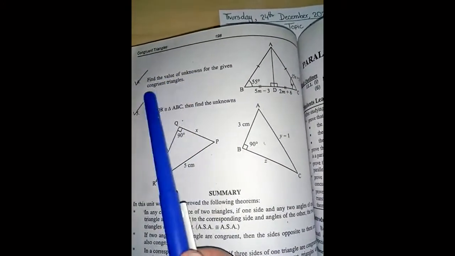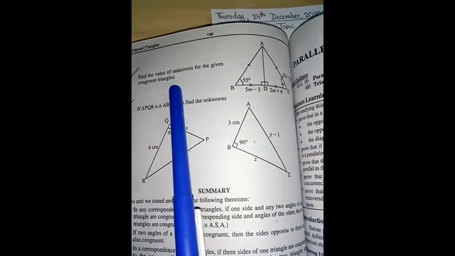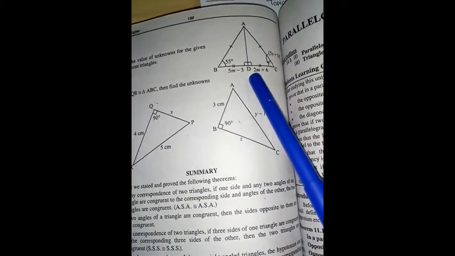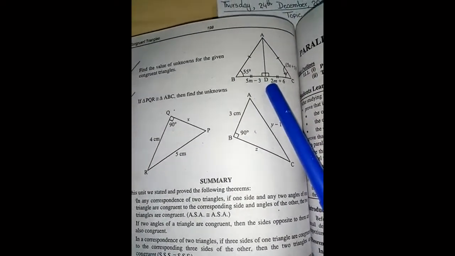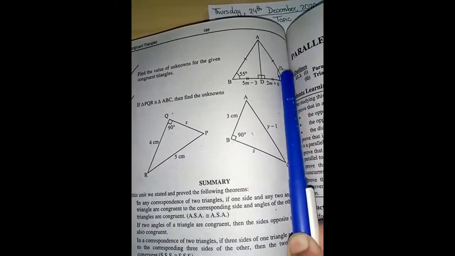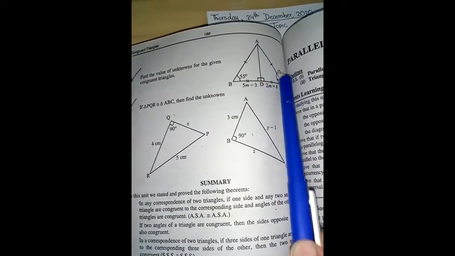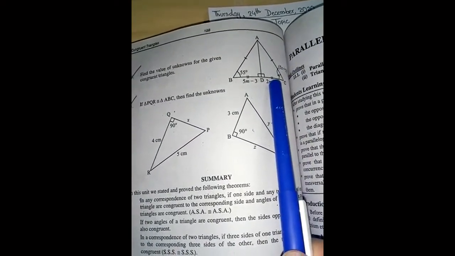These triangles are congruent, and we have to find the unknowns. Unknowns are represented by variables, and here you can see 2 variables. The first one is m and the second one is x. We have to find the value of these 2 variables.